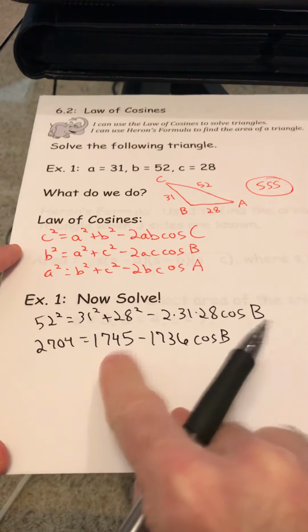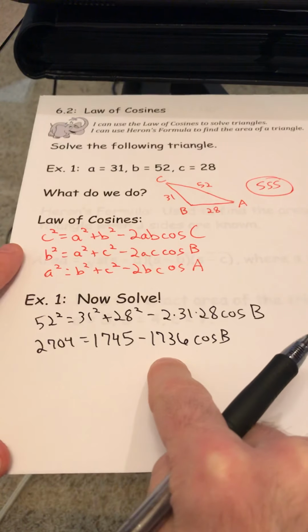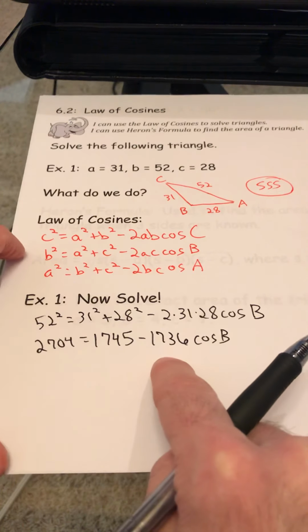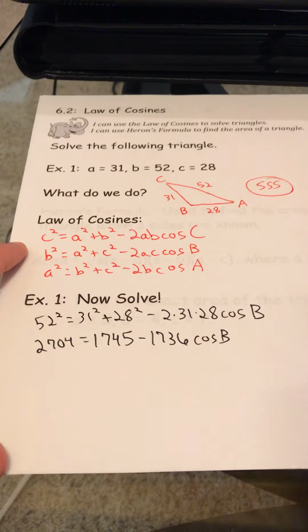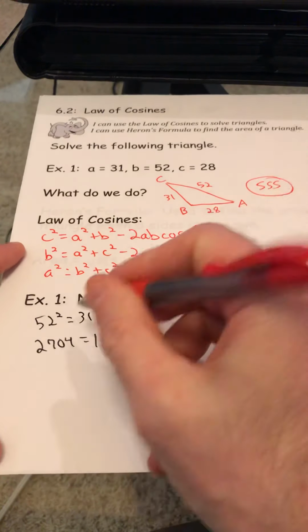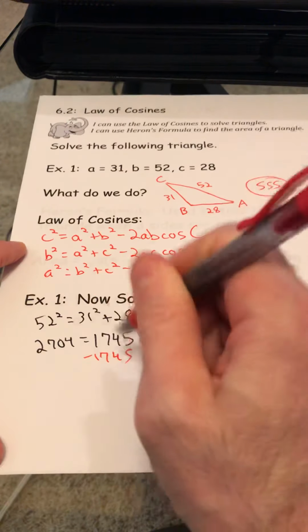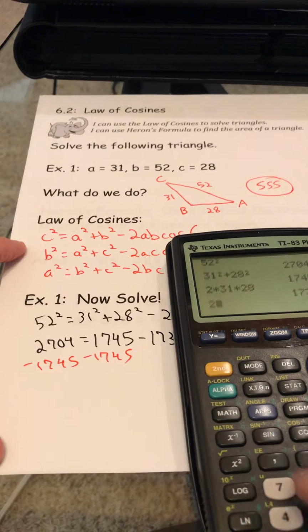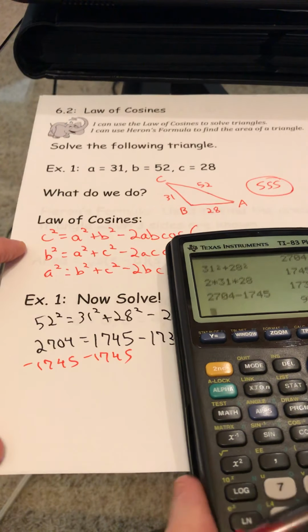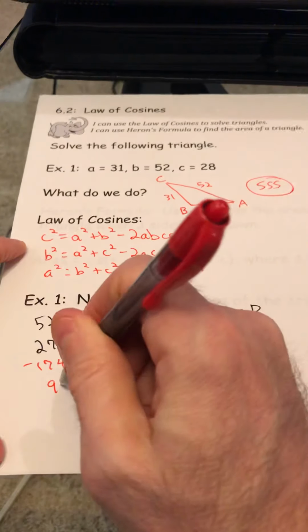I cannot take 1745 minus 1736 equals 9. If you do that, you are going to end up with an incorrect answer, because of the multiplication here, I cannot combine those. So what I'm going to do is subtract off the 1745, and I end up with 959 equals.